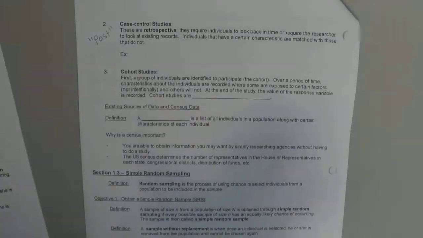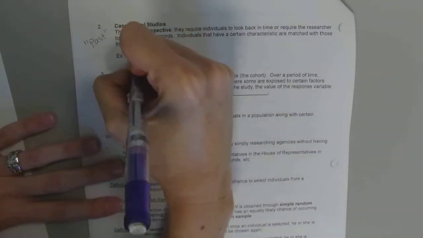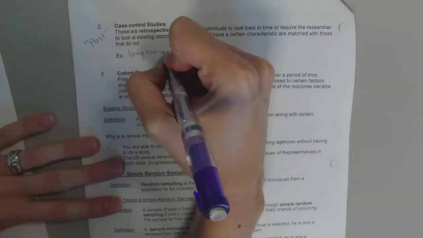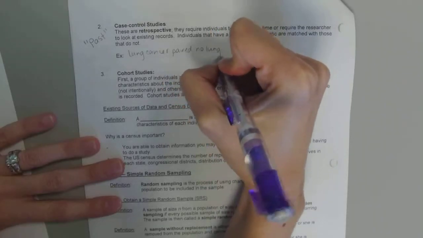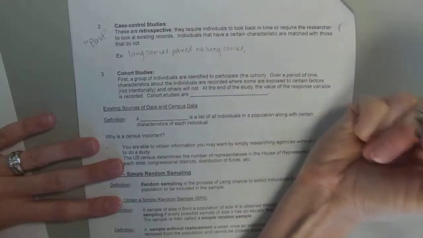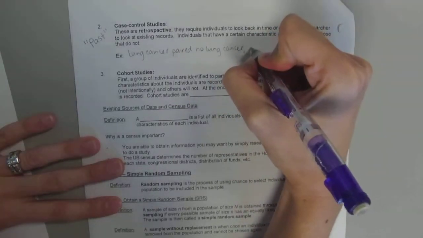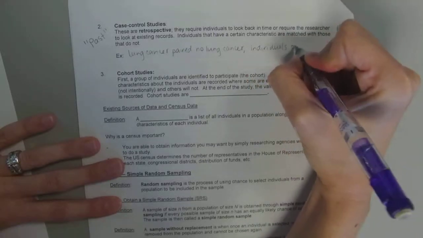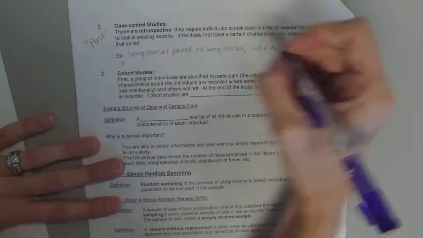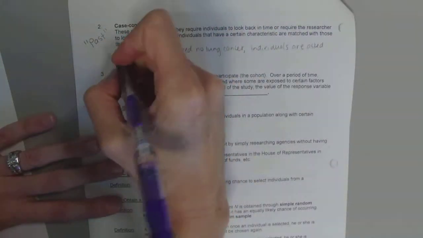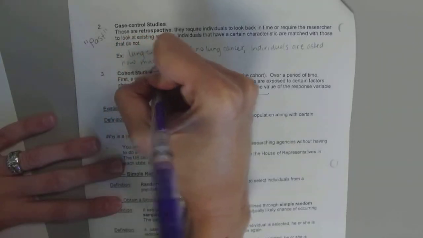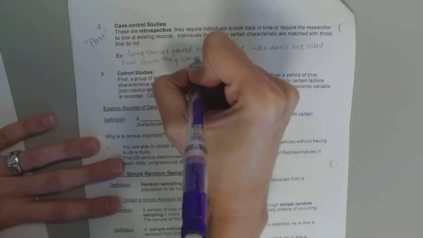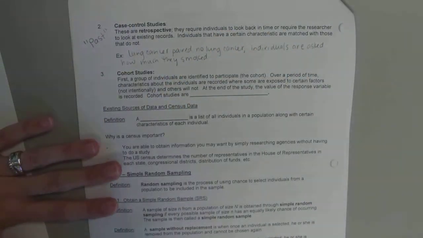So I'm still going to use that lung cancer example. Let me put it into different words, okay? So lung cancer paired with no lung cancer. And then individuals are asked how much they smoke. So lung cancer is paired with non-lung cancer patients.